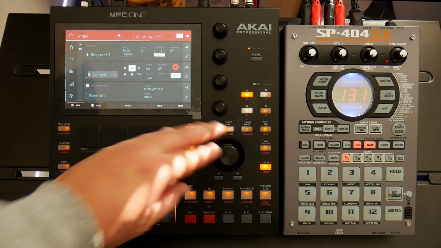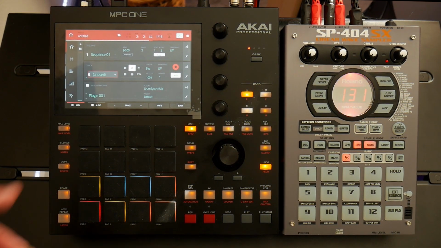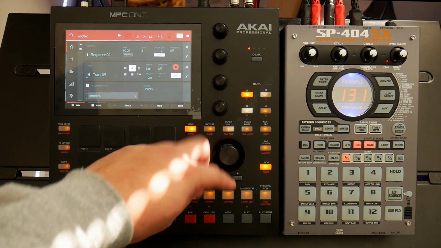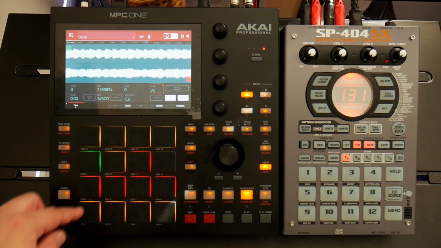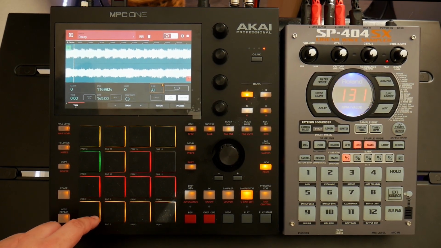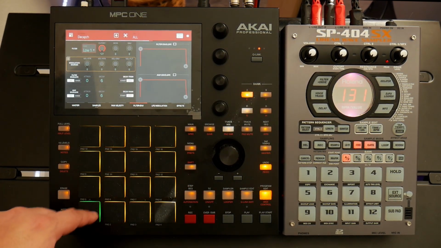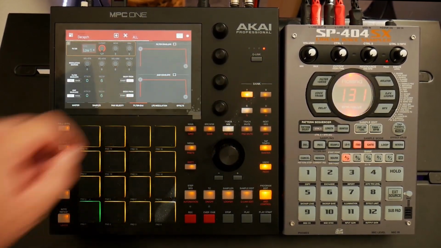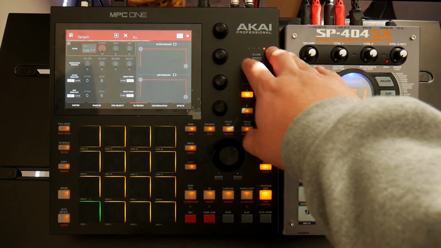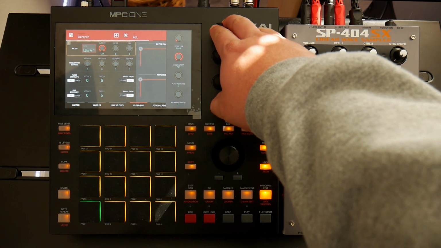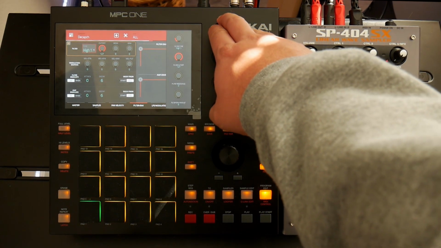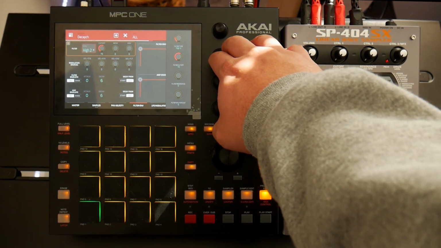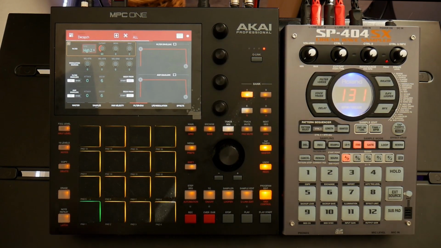Now that I have a basic drum pattern down, I'm going back into my sample edit window. I want to get rid of that low end on this sample, so I'm going to adjust my filter to about high pass 2, and then just change the cutoff to maybe about 60%.